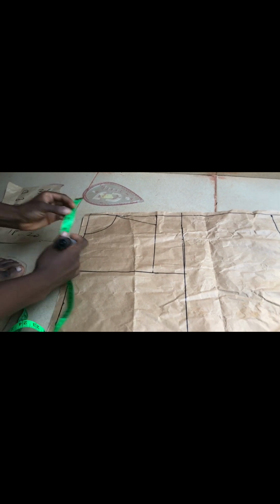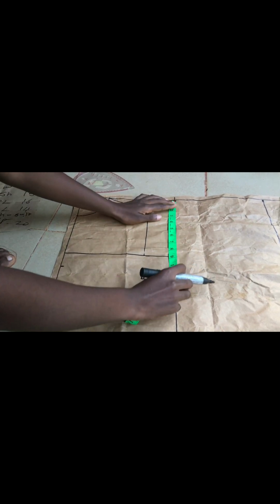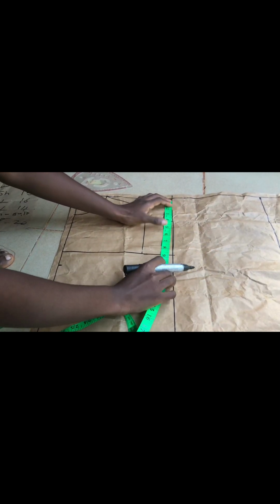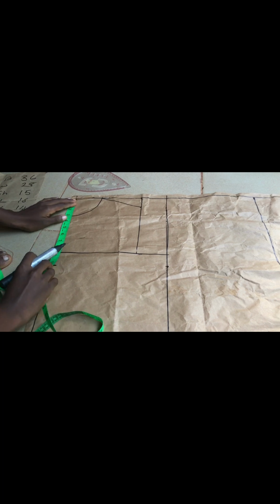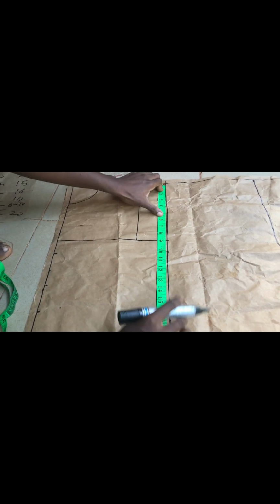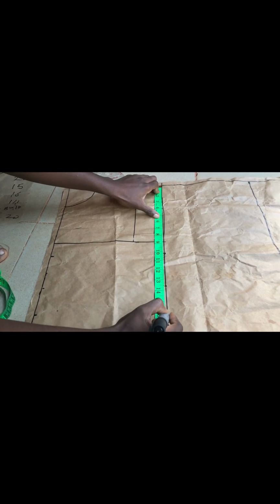So from the measurement, I forgot to indicate your shoulder to bust point, but the shoulder to bust point of what I'm working with is 10. So you go ahead to mark it. This is 10. You mark it on both sides. My shoulder to under bust is 13.5. You mark it. Then shoulder to waist, which is the front length we are working with, is 16. You mark it on both sides as you see me doing like this. Then you use your straight rule to connect.